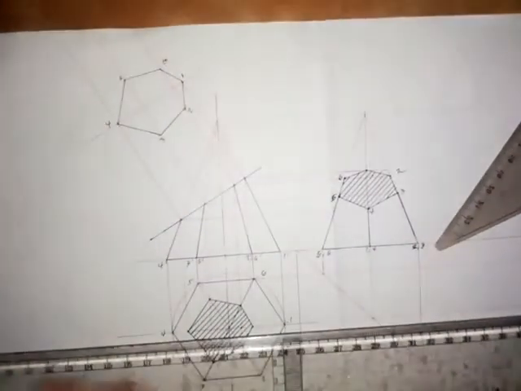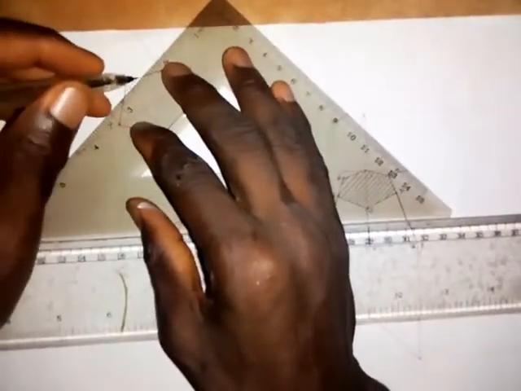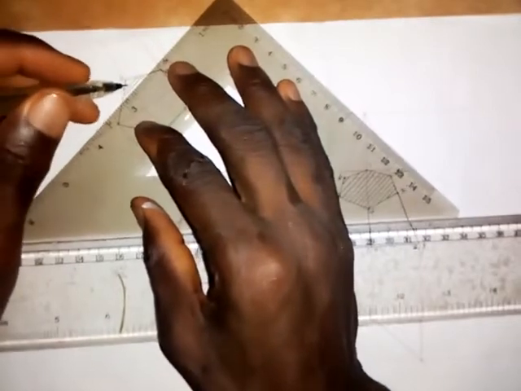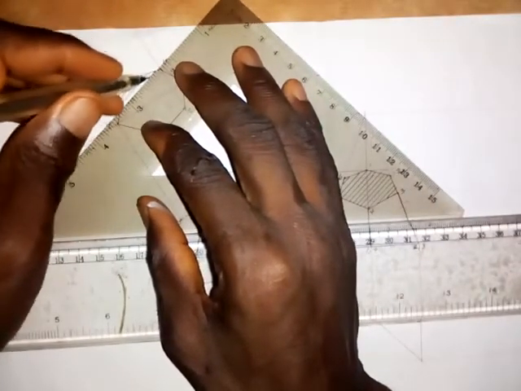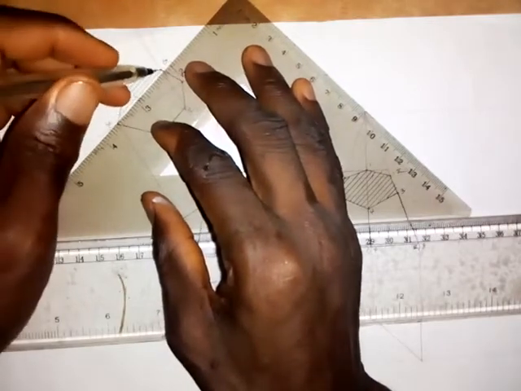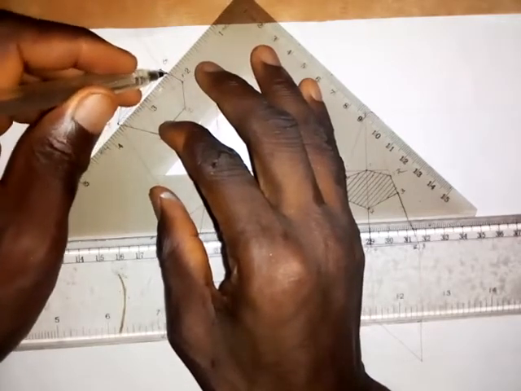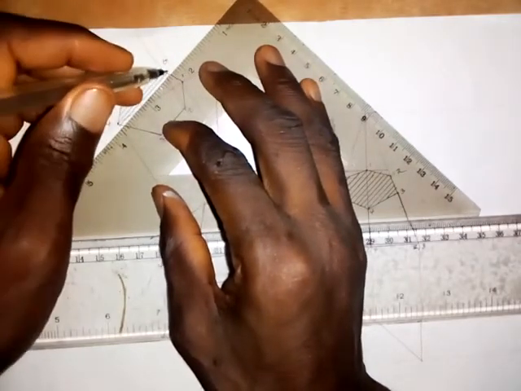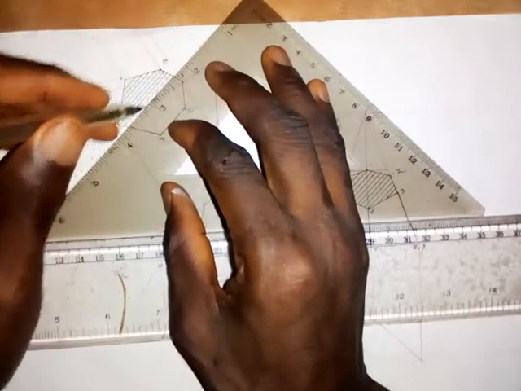Alright, so the next thing that we are going to do is to make sure we arch the surface, and when we are done, that means we have produced the true shape of the chord surface. So the true shape is always inclined to the surface, as you can see here.